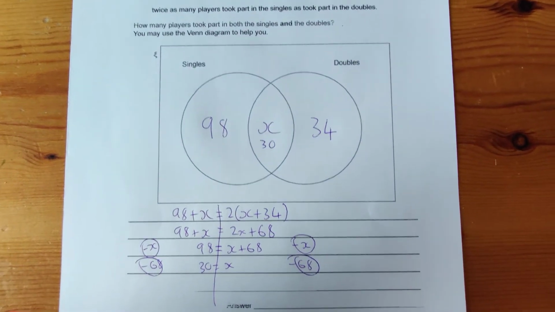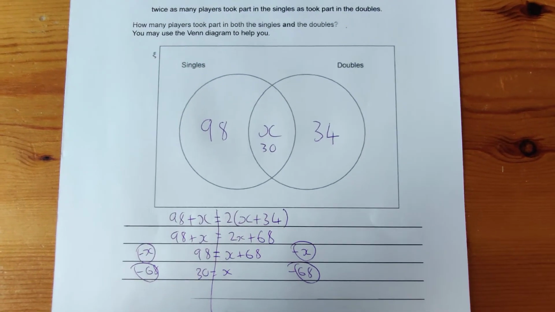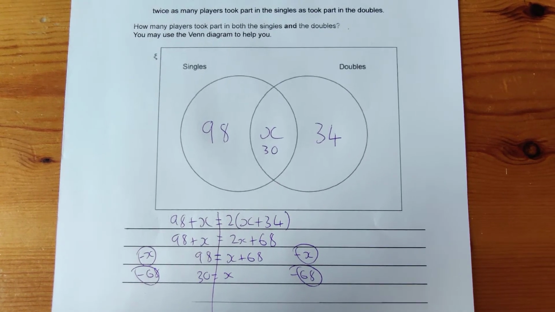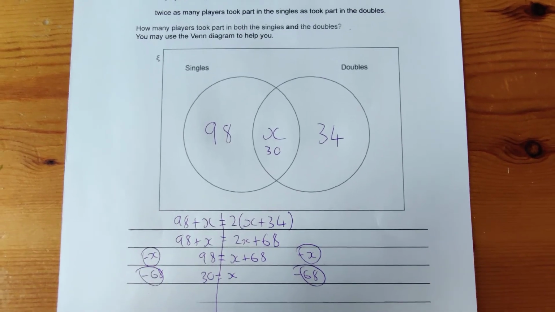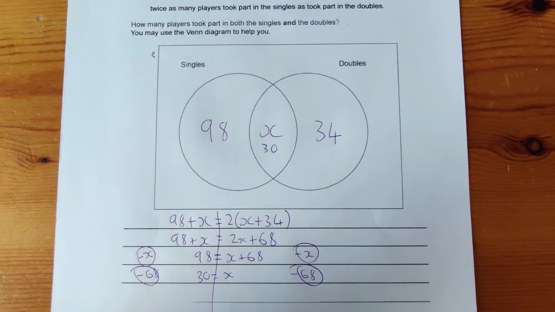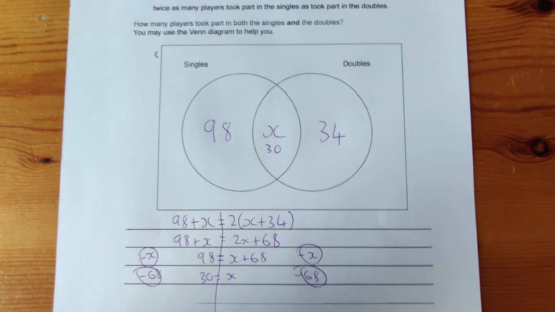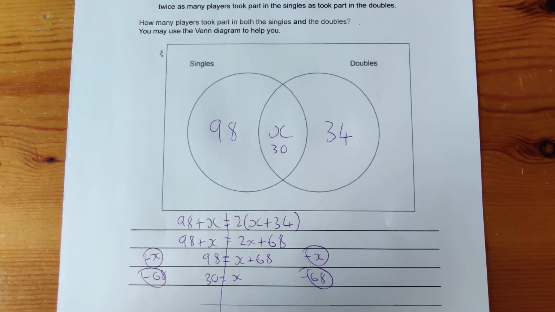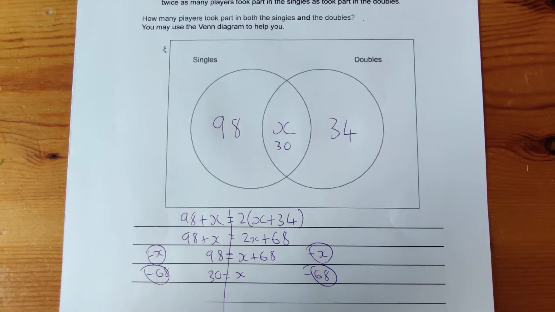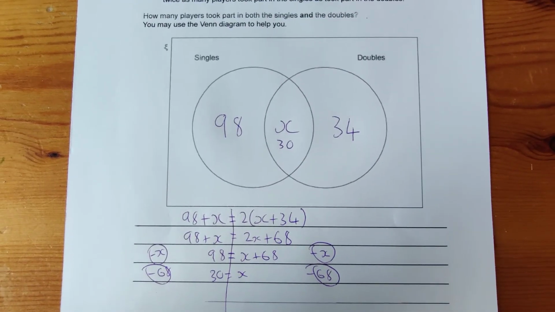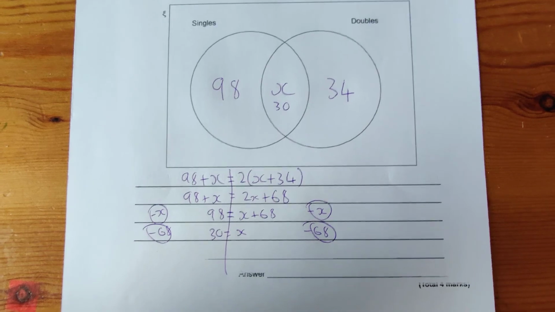That's quite a tough one. We know that first mark was quite easy. Ultimately, a lot of you could get that one with trial and error. You could have tried, what if it was 10 people did both? Well, that gives you 44 and 108. So that doesn't work. What if it was 50 people did both? Well, that gives you 84 and 148. That doesn't work. And just keep trying different numbers. But my way would be the ideal way of doing it.